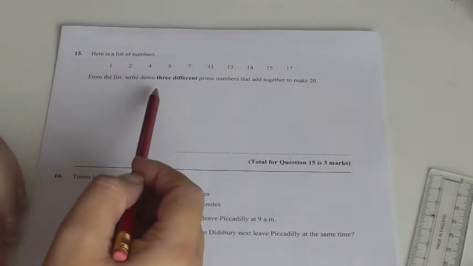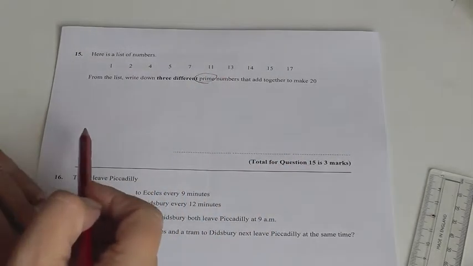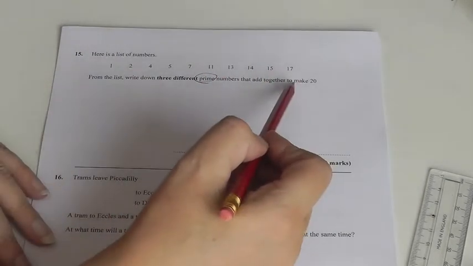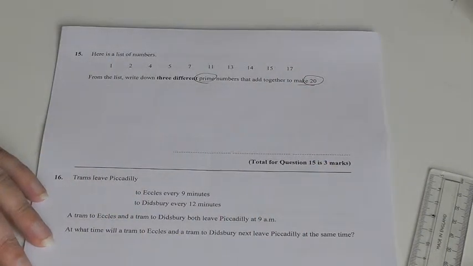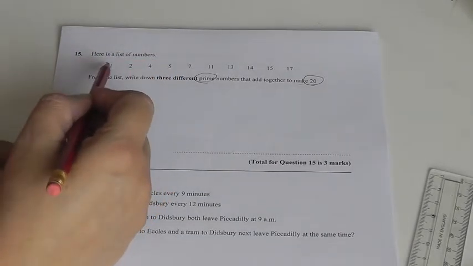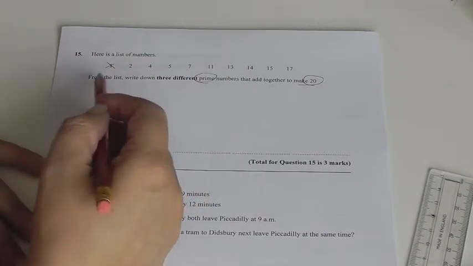This question was based on being able to recognise a prime number and also being able to find 3 numbers that would add together to make 20. Your start point was to actually identify those prime numbers. Now, a prime number has 2 factors, itself and 1. So if you look at this, 1 isn't a prime number because it only has 1 factor, the number 1. So I'm going to cross it out.